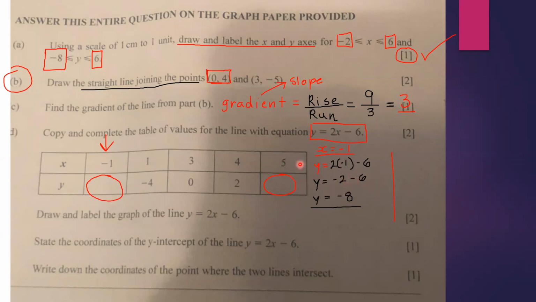Now, since you understand the first one, what are we going to do for this one to get this missing one? So this one is -8. This is the answer for this one. So what are we going to do for this one to get this answer?